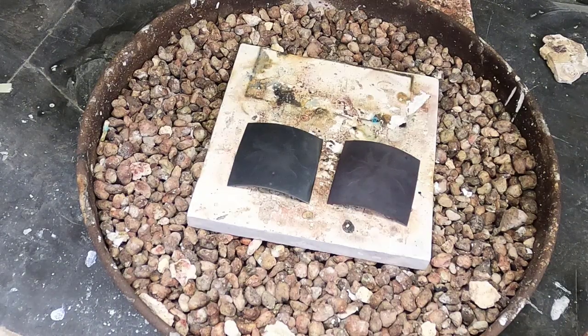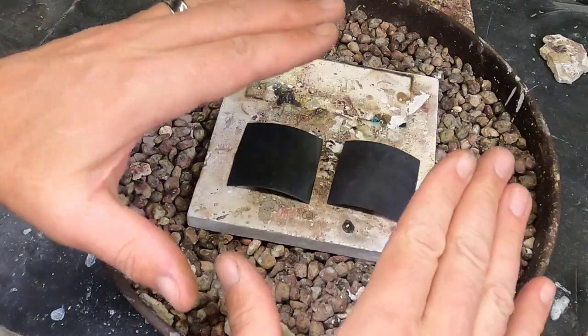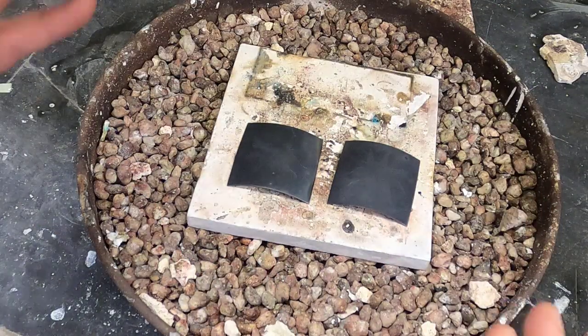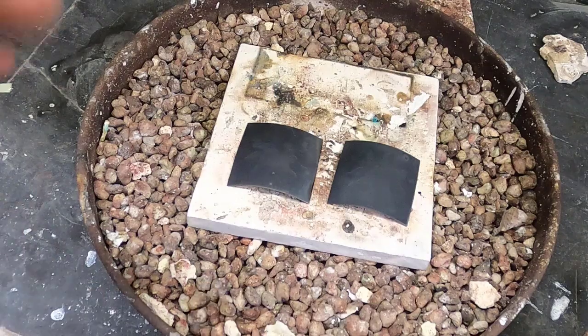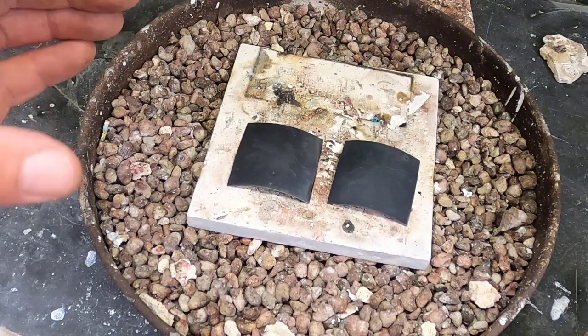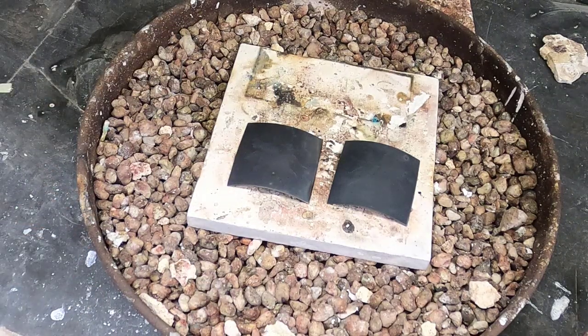Now what we don't want to see is this metal glowing red. If it's glowing red, we've heated it up way too much. If you were to anneal in the dark with the lights off, these would have a very dull red glow to them, but we don't want to see it glowing bright. Now I'm going to quench and put it in the pickle.